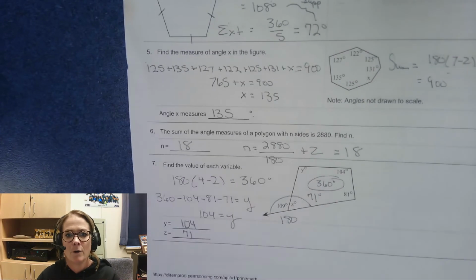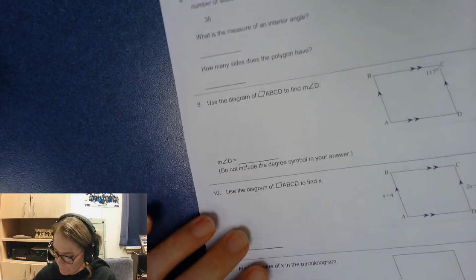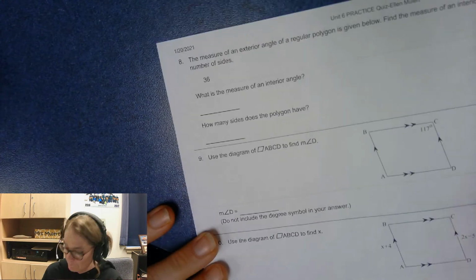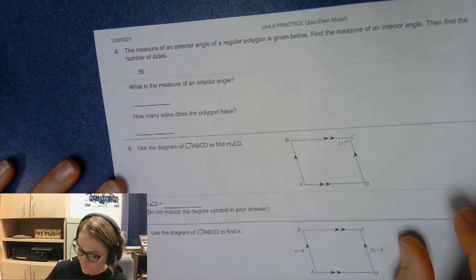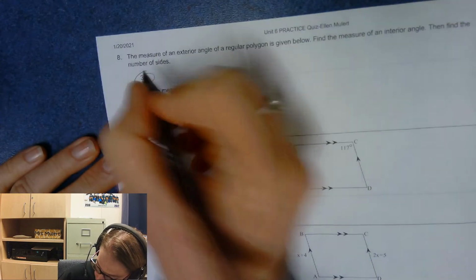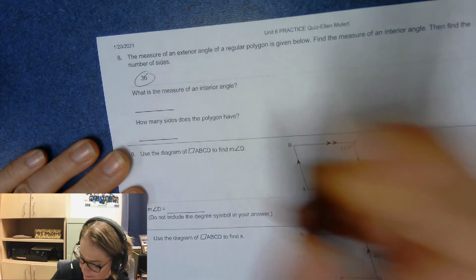All right, hope we're all doing okay so far. Let's see, what do we have here? The measure of an exterior angle of a regular polygon is given below. Find the measure of an interior angle and then find the number of sides. The measure of the exterior angle is here, and so the interior angle, those are going to be supplementary.